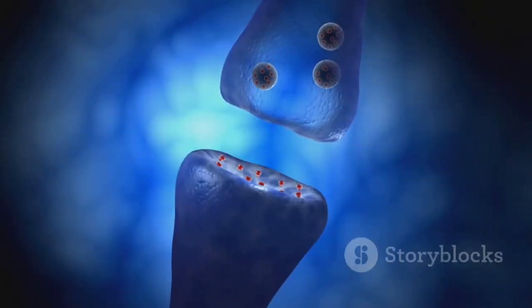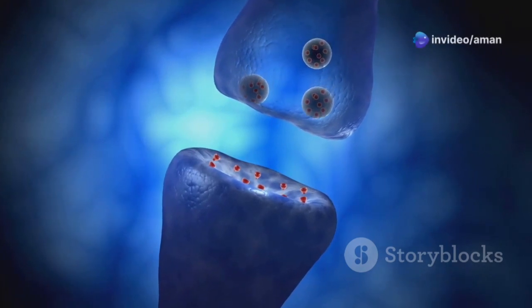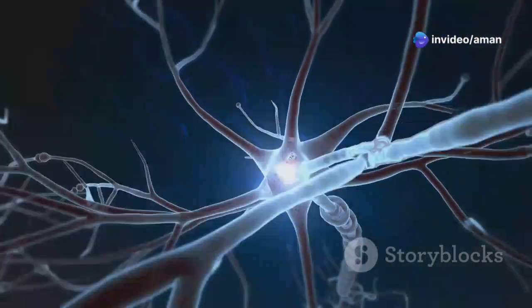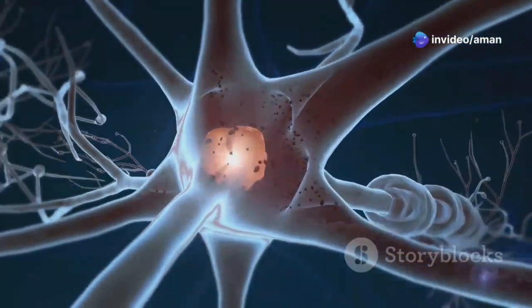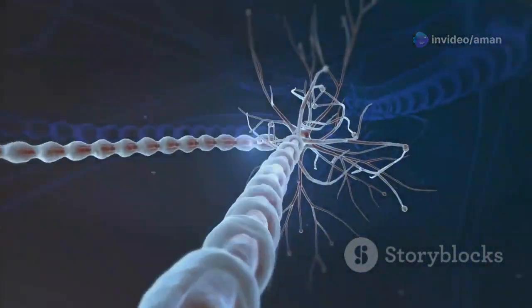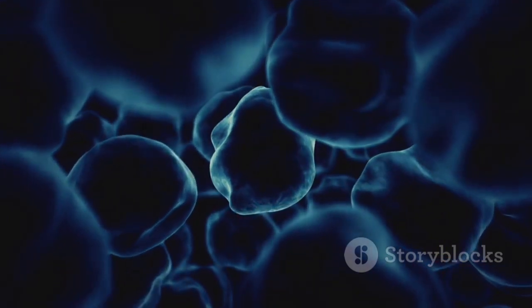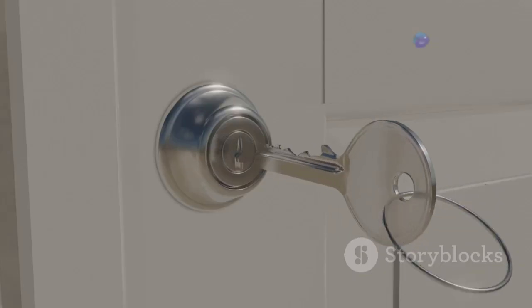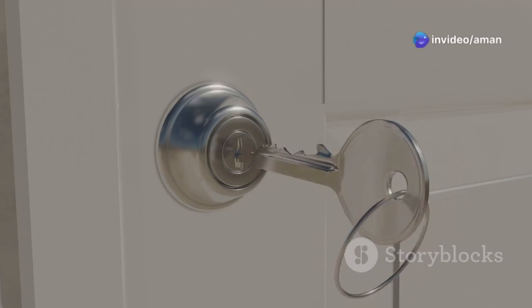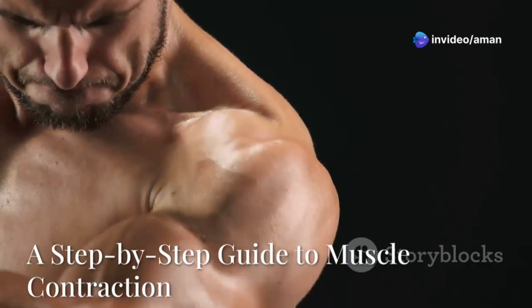And what about calcium ions? Well, they act like the signal that sets everything in motion. When a nerve impulse reaches a muscle fiber, it triggers the release of calcium ions. These ions bind to the actin filaments, exposing the binding sites for the myosin heads. Think of calcium ions as the key that unlocks the door for muscle contraction.